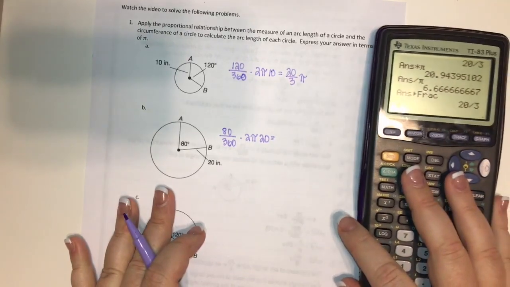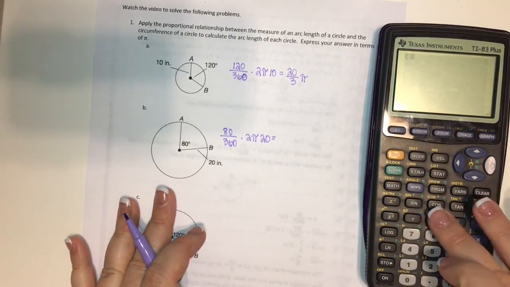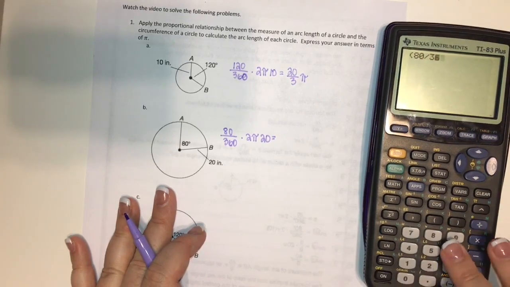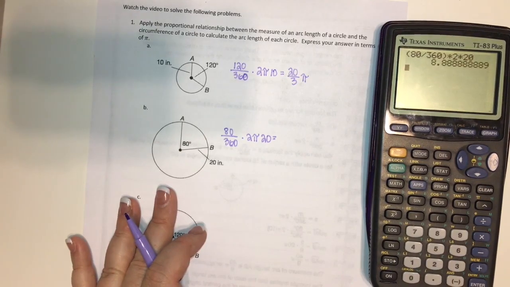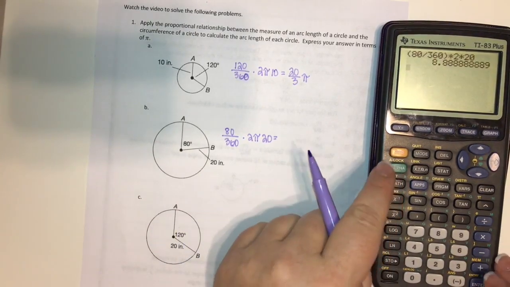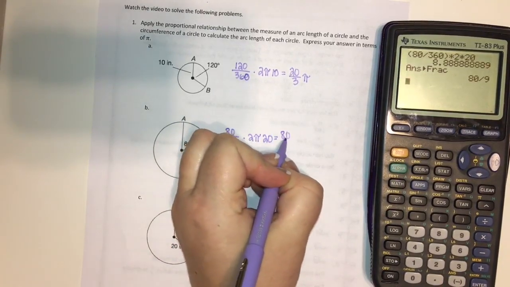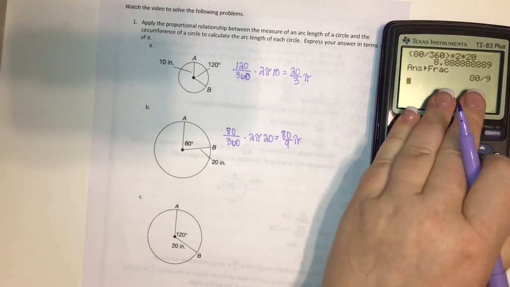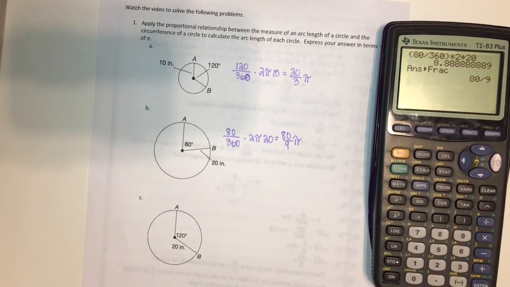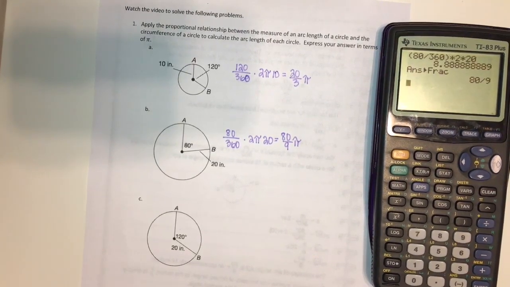So again, we're going to leave in terms of pi. So I'm going to have 80, whoops, forgot my parentheses, 80 over 360 times 2 times 20. And that gives me, again, a decimal. Let's put that back in fraction form. And I get 80 over 9 pi. This is going to give you a reduced fraction. So 80 over 9 seems like a really weird number. However, that is the most reduced that fraction will go.